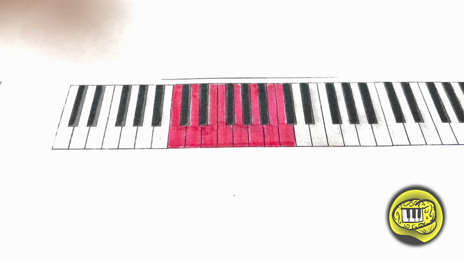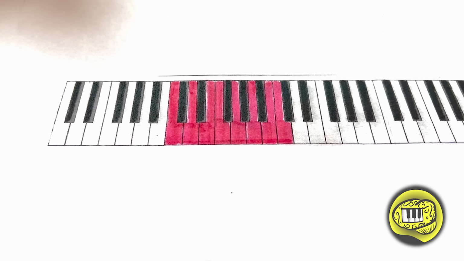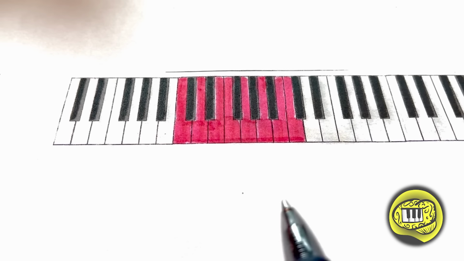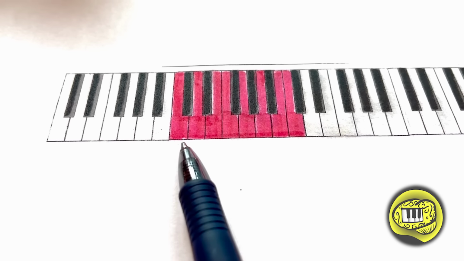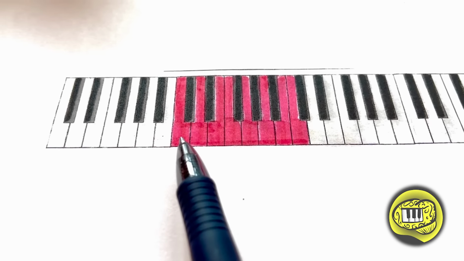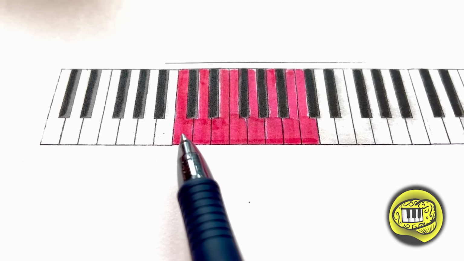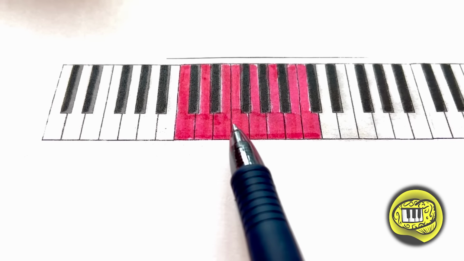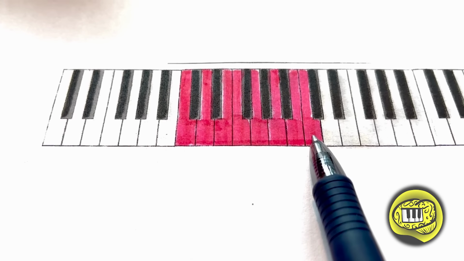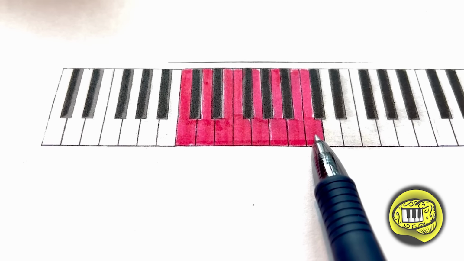Okay, let's talk a little bit about the major scale patterns on the keyboard. C major is the only major scale that uses all white keys, no black keys. So the notes of the C scale are as follows: C, D, E, F, G, A, B, C. Now we want to find the scale that uses one sharp.